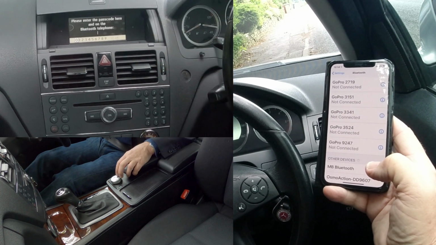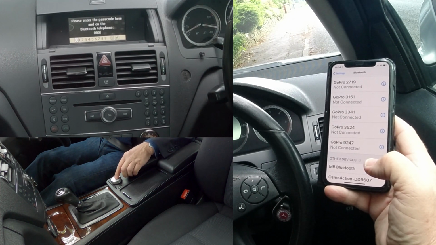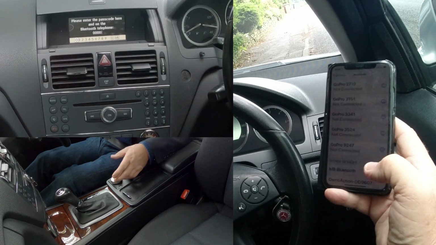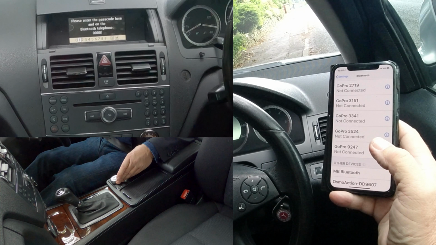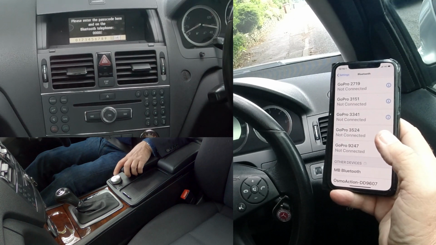Please enter the passcode here. So we need to make a passcode up. So for convenience again, 0000, and then rather than just turning it again, let's see, no, you can't knock it that way either. So we've got to knock it across here till we get to OK. Once OK is highlighted, click OK.